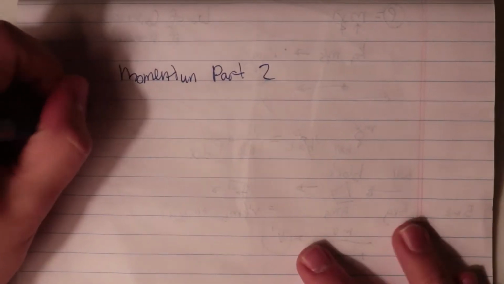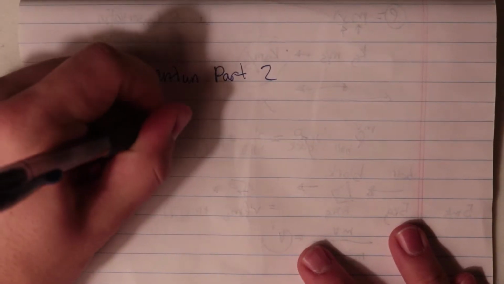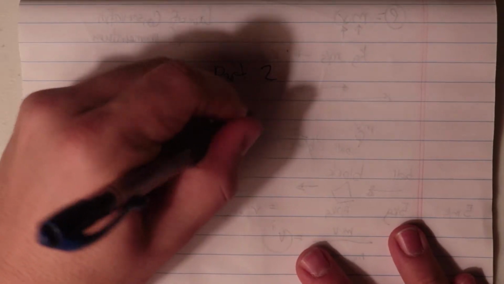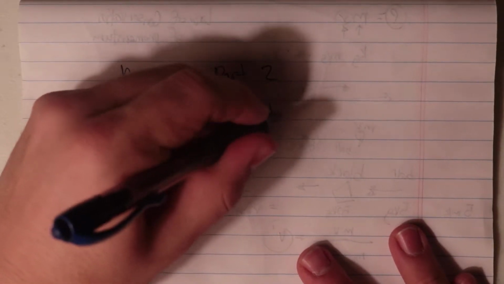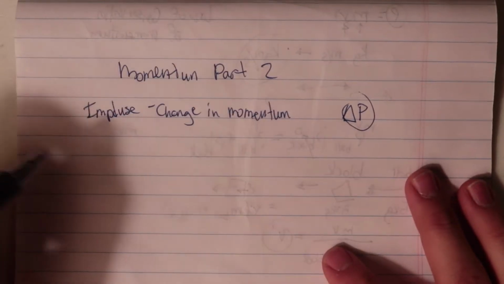So now I want to talk momentum part 2, and I want to talk about this thing called impulse. An impulse, all that means is a change in momentum. So what do you use to represent a change? We use the symbol delta. So delta P, or change in momentum, and we're going to have delta P.